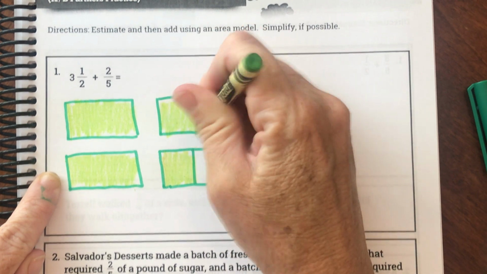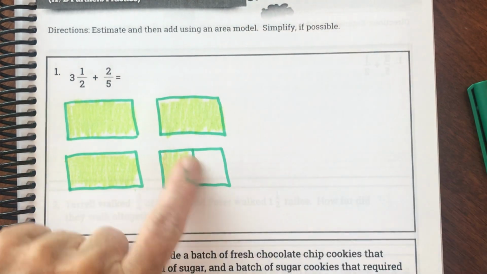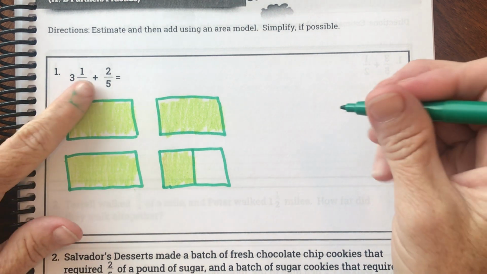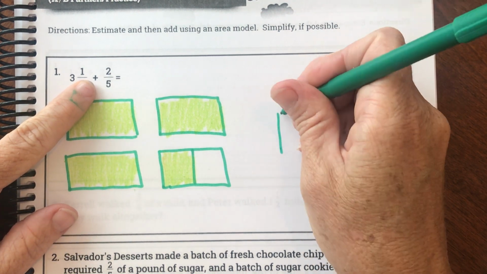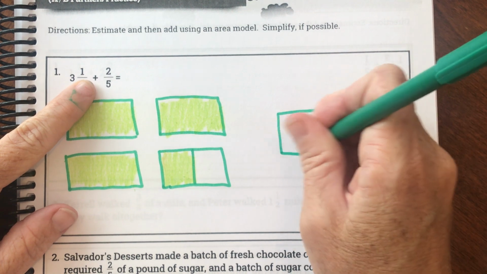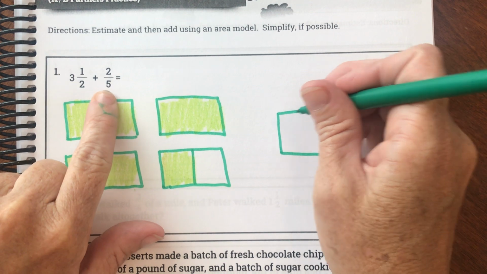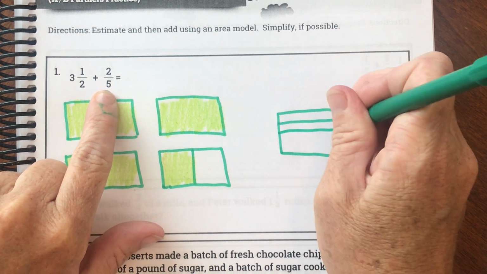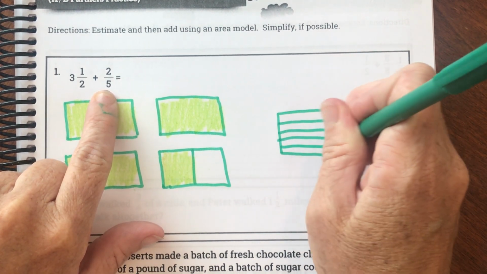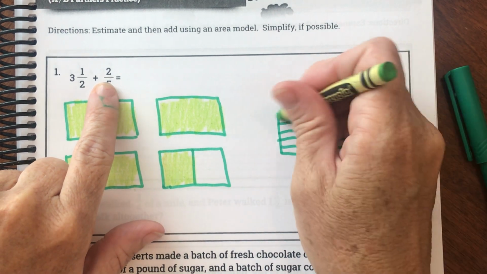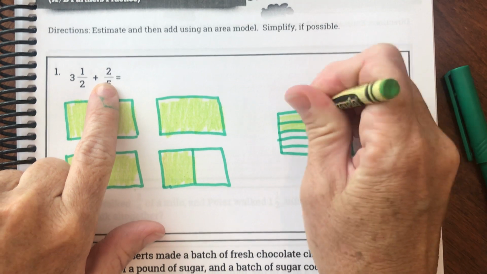And I chose to divide this one, you can see, with a vertical line. Now we're going to add to that 2/5. So I'm going to draw and shade 2/5. Because this had a vertical line, this one has to have horizontal. So I have to cut it into 5 slices. Make sure you only have 5. 1, 2, 3, 4, 5. And I have 2 of them. That's what 2/5 looks like.